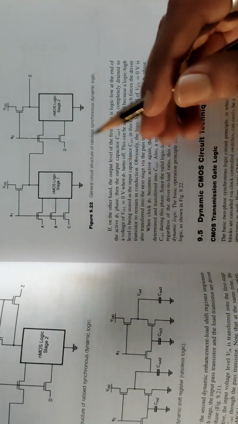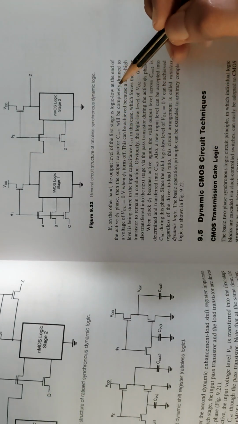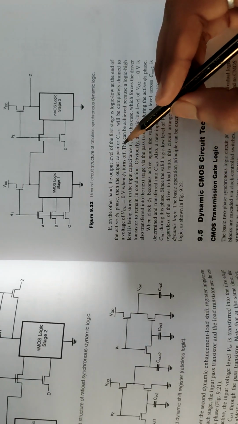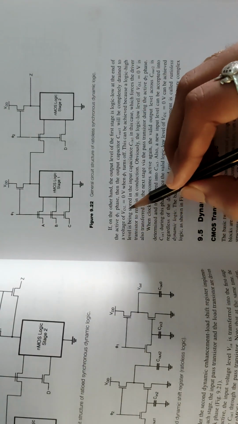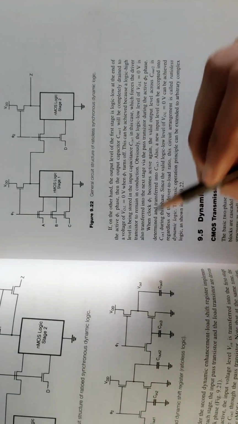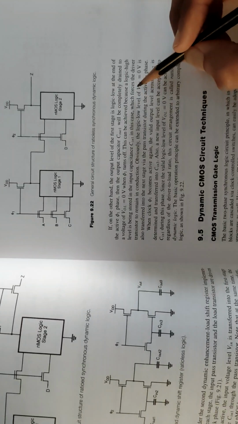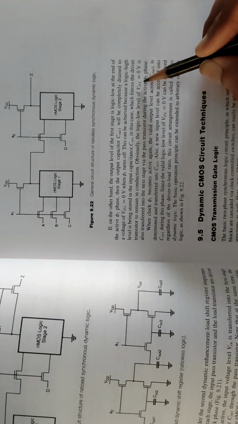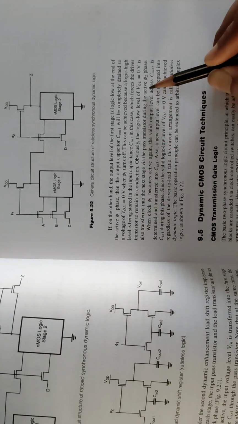If, on the other hand, the output level of the first stage is logic low at the end of the active phi 1 phase, then the output capacitor Cout1 will be completely drained to a voltage of VOL equal to 0 volts. When phi 1 turns off, this can be achieved because a logic high level is being stored in the input capacitance Cin1, which forces the driver transistor to remain in conduction. Obviously, the logic low level of VOL equal to 0 volts is also transferred into the next stage via the pass transistor during the active phi 2 phase.